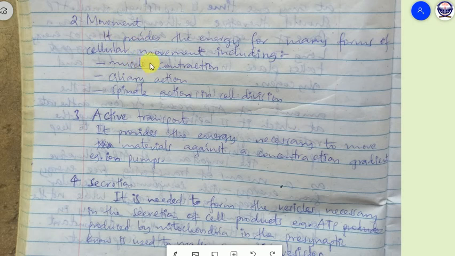Second is movement. When we are performing different movements within the cell or from inside to outside of the cell, they may require the use of ATP. So it provides the energy for many forms of cellular movement, including muscle contraction, ciliary action, and spindle action in cell division. So as you can see here, we have muscle contraction, ciliary action, and spindle action. All of these require ATP in order to occur.